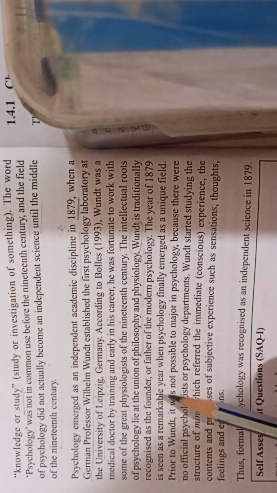So, psychology is nothing but the integration of philosophy and physiology. Wundt is traditionally recognized as the founder or father of modern psychology. Very important. The year 1879 is seen as a remarkable year when psychology finally emerged as a unique field.